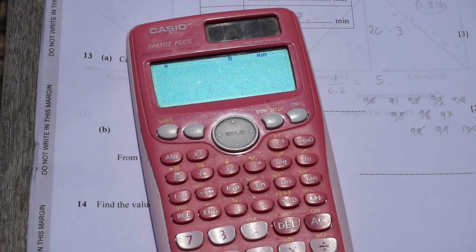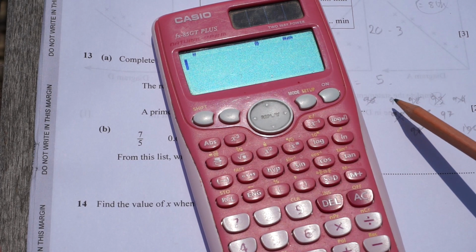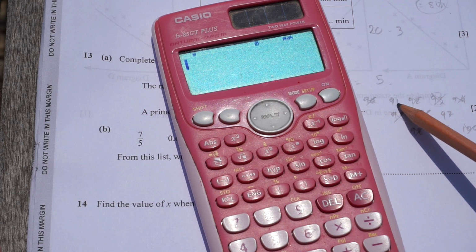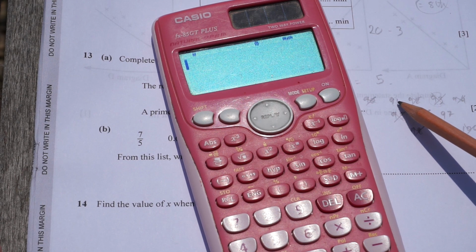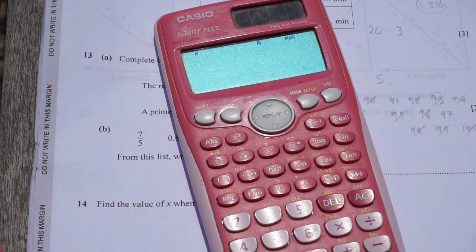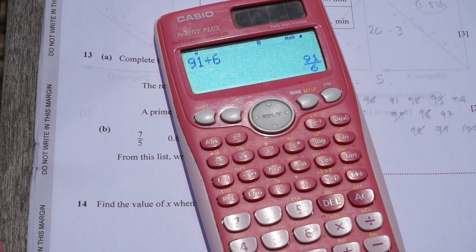I know it's not divisible by 2 because it's an odd number. I know it's not divisible by 3 because if I add these together I get 10, and 10 is not divisible by 3. It's odd, so it can't be divisible by 4 either. It's not divisible by 5 because it doesn't end in a 0 or a 5. I'm just going to start checking now. Is this divisible by 6? No, because I don't get a whole number when I divide by 6.